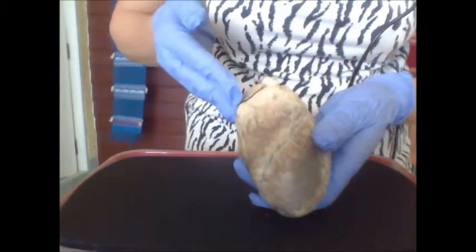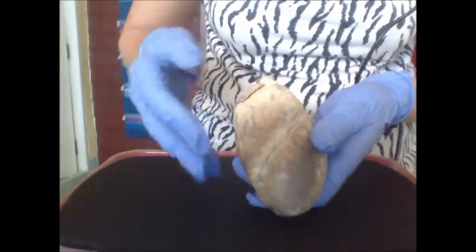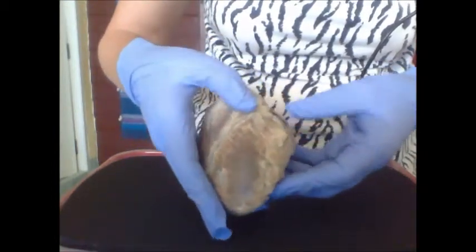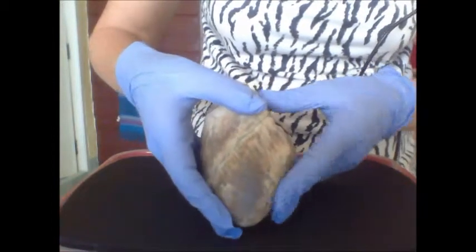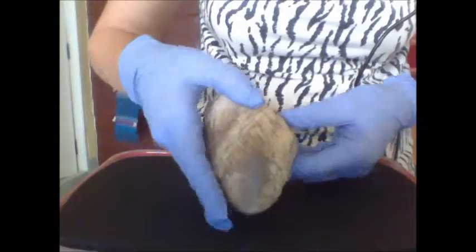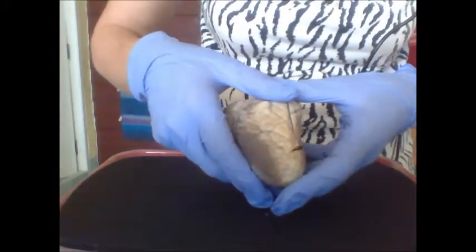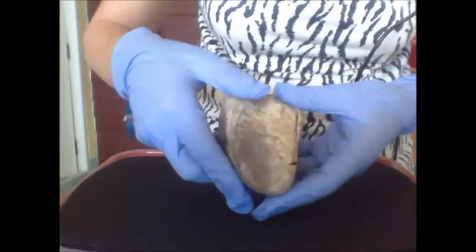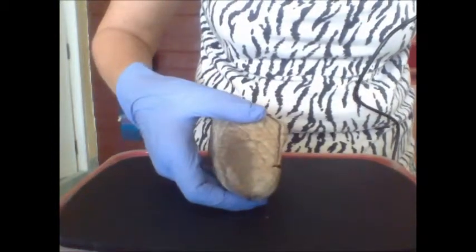The right side is the side that carries deoxygenated blood and pulses through the system, and the left side would give us oxygenated blood. So let's look inside and look for where the arteries and veins would be.